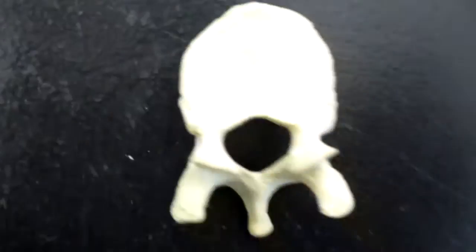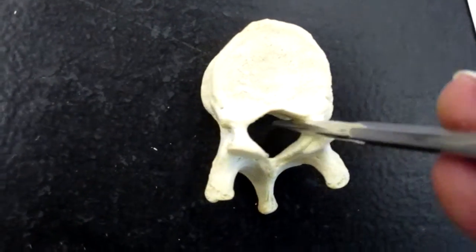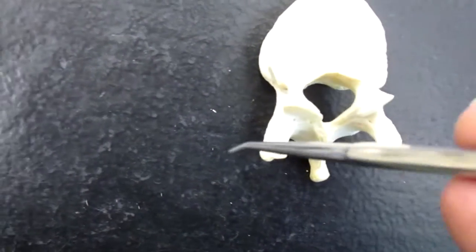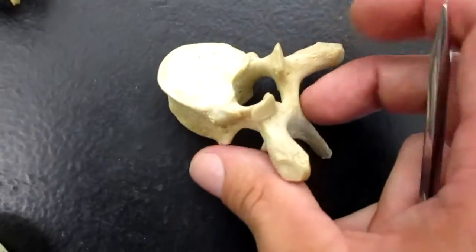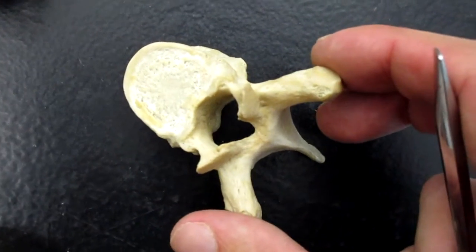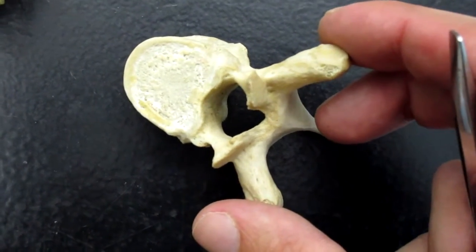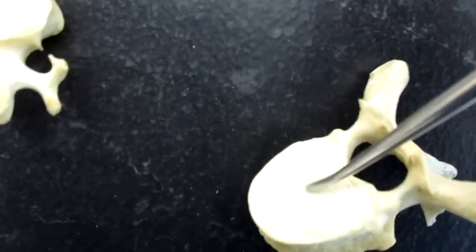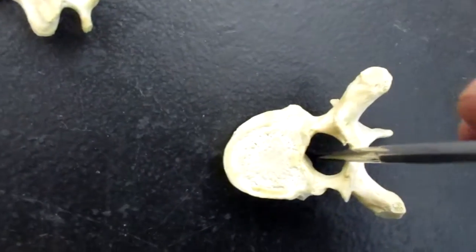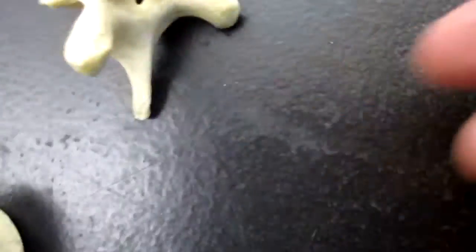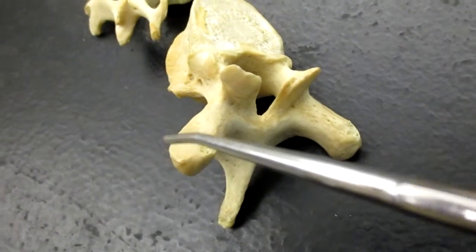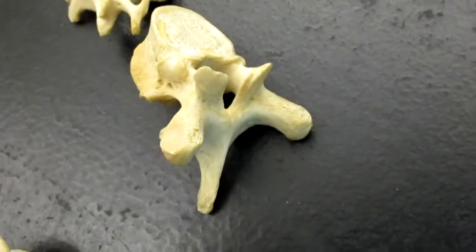Same thing here. Body, vertebral foramen, spinous process, transverse process, transverse process. Now, this right here shows you a thoracic vertebrae. So remember, body, vertebral foramen, spinous process right here, and then your transverse process and transverse process.